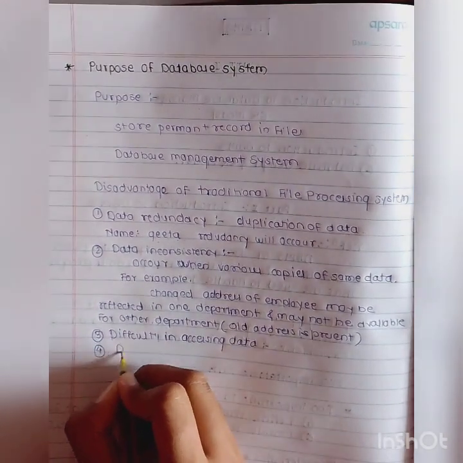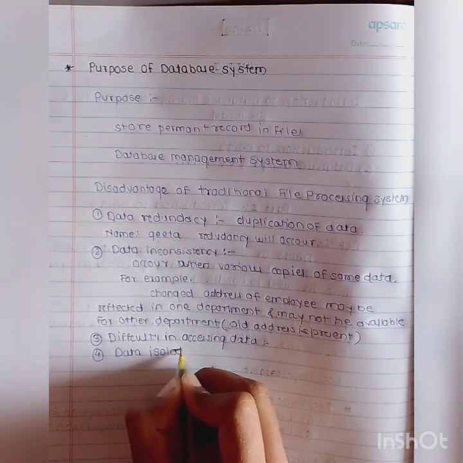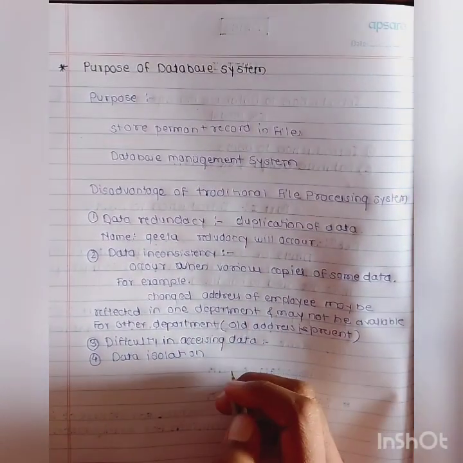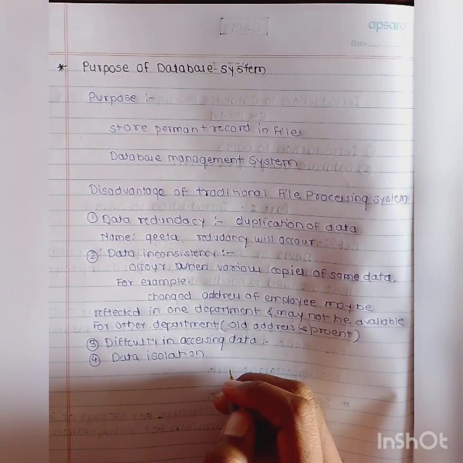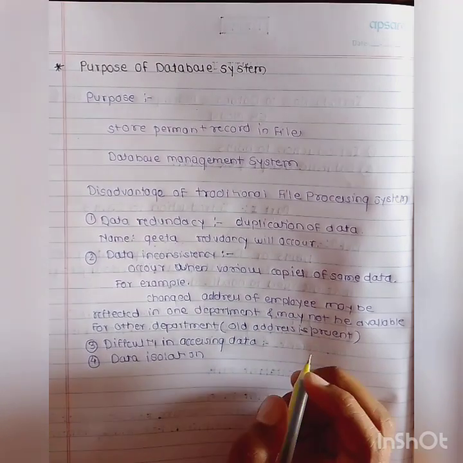The fourth one is data isolation. Data is scattered over several files, and files may be in different formats. It becomes difficult to retrieve the desired data from the files for writing a new application.